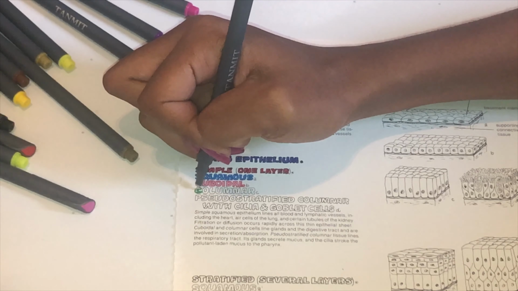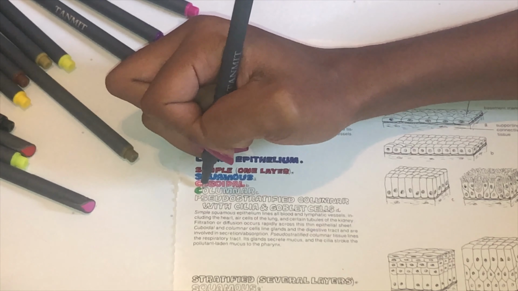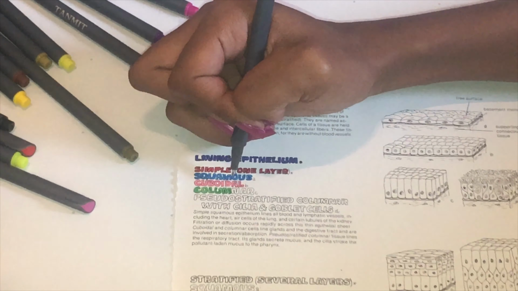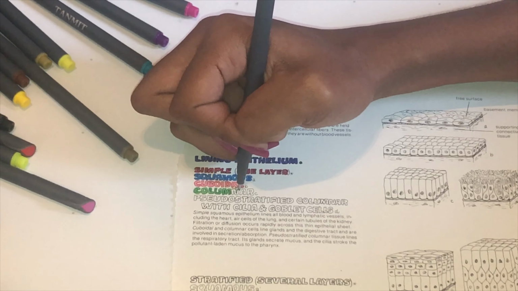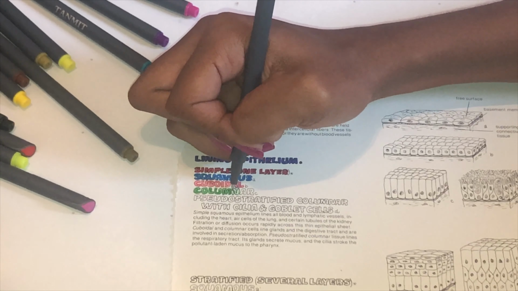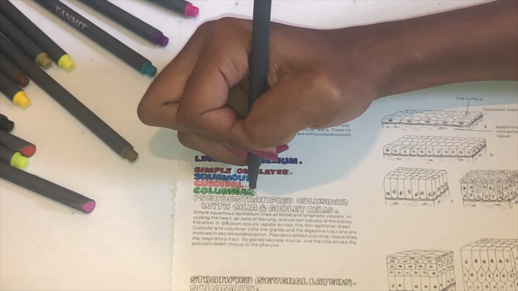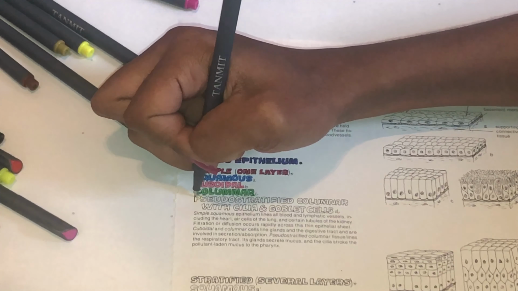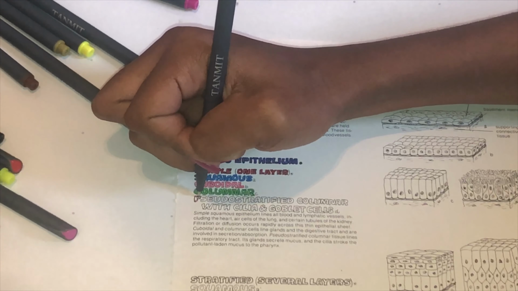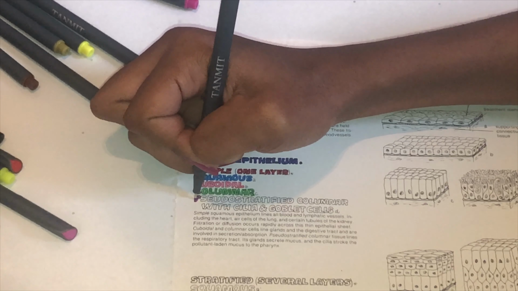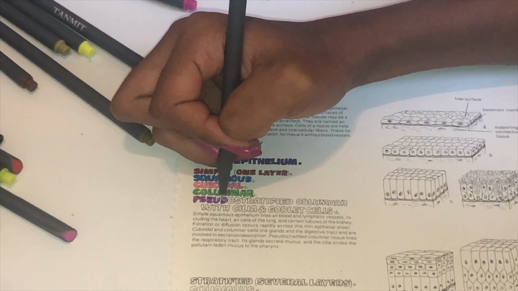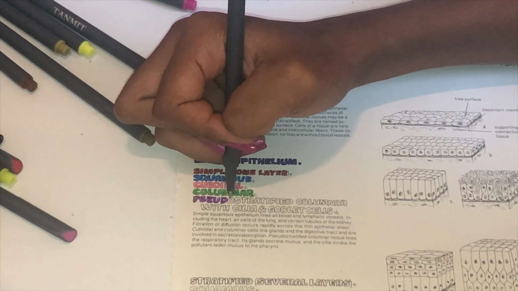The columnar, I will color in this green color. Columnar, and that's labeled C. And I will color in this purple color, pseudostratified columnar with cilia and goblet cells.